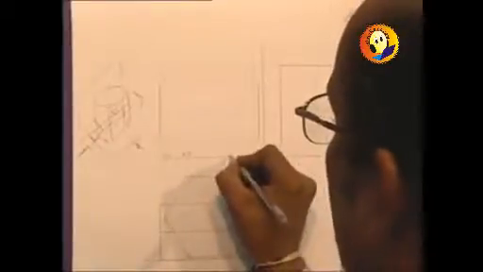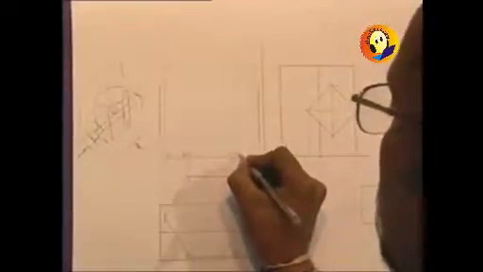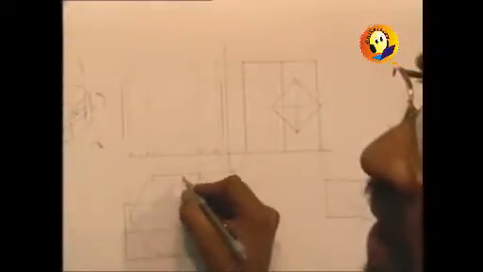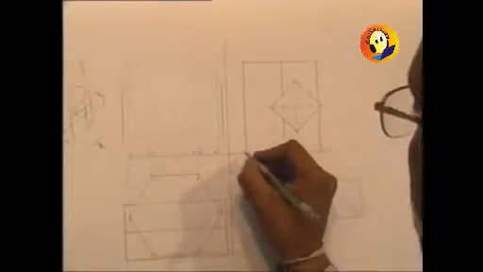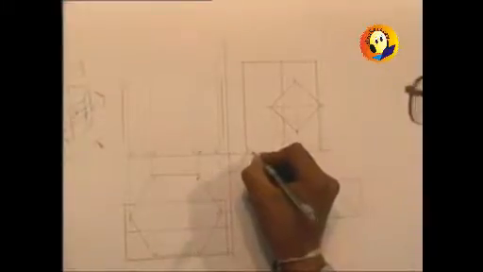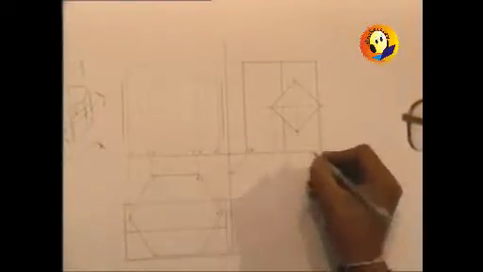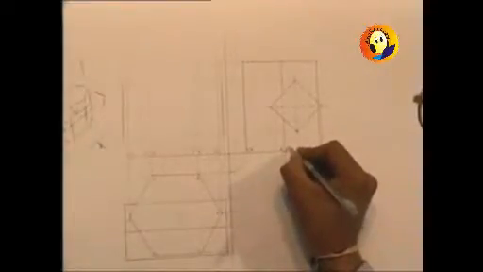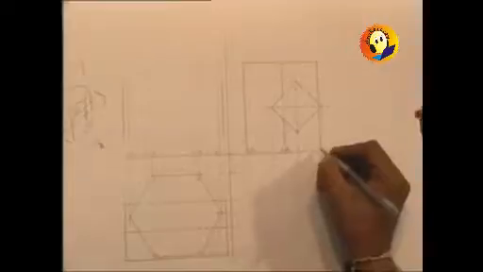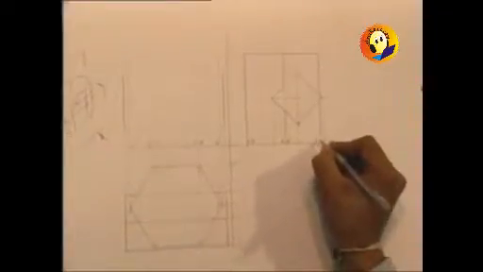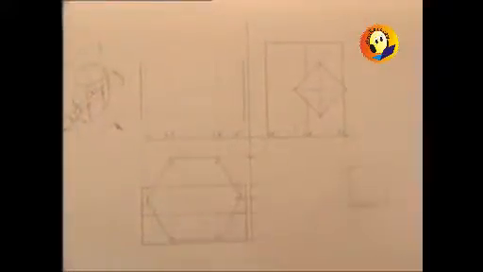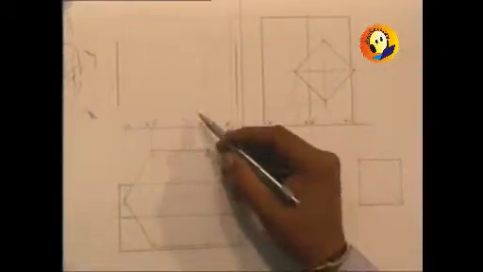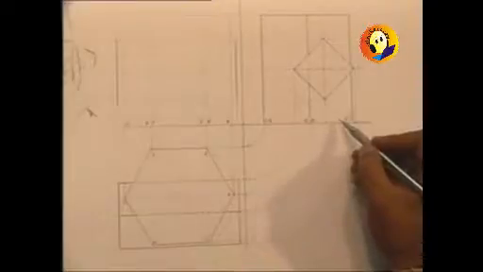This is going to be C dash and E dash, and this will be D dash. Whereas in the side view, it will be F dash, E dash, then it will be A dash and D dash, and then it will be B dash and C dash. So the naming has been done in the front view, top view as well as side view.